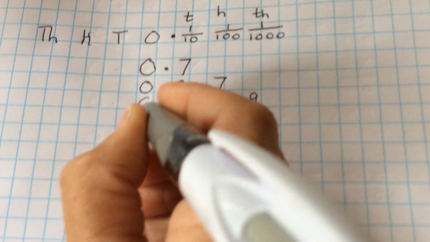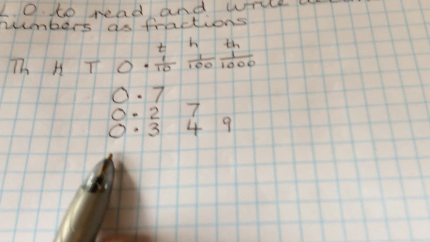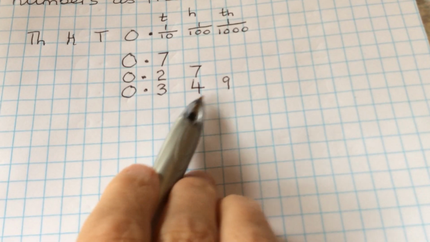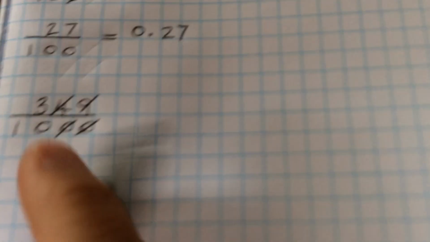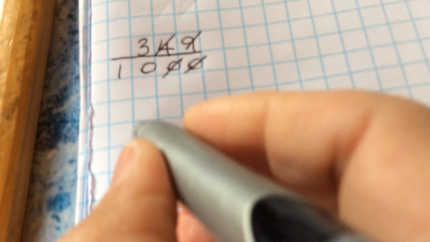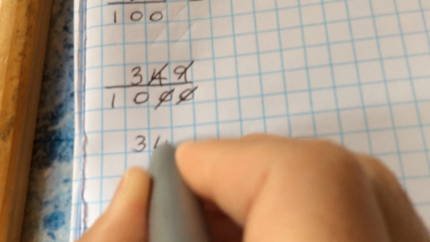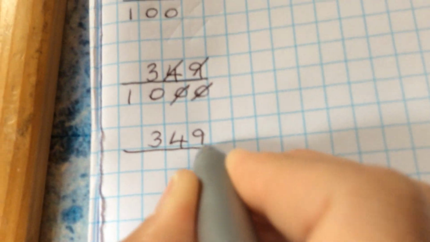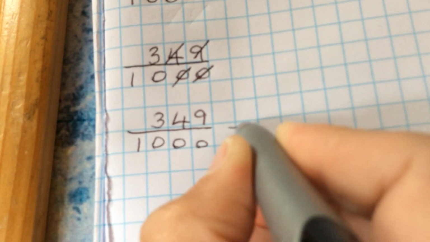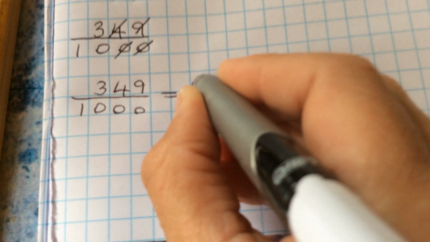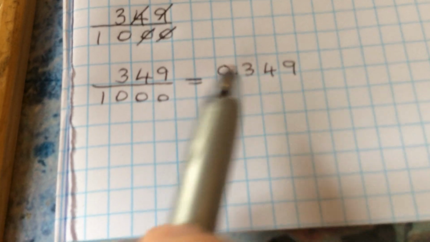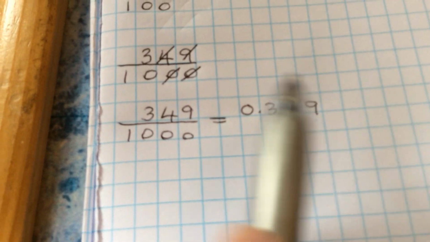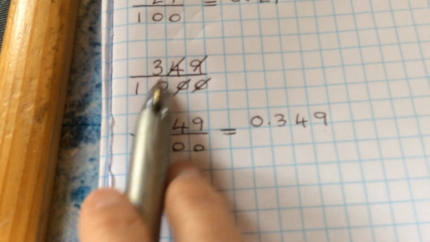Now we know we have to put the 0 in as a placeholder. So I've made 0.349. If I write this out again neatly, underneath here, 349 thousandths equals, let's just have a look up here again, 0.349. Okay, so I'm going to write that in here, 0.349. You might be able to see that the 349 is there and the 349 is there. But if we go through it slowly like that, we cannot get it wrong.